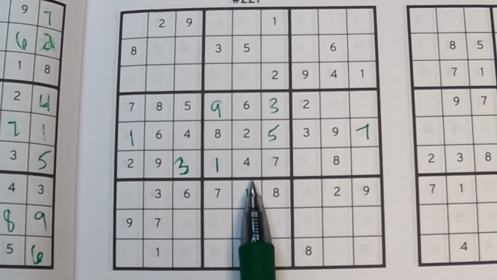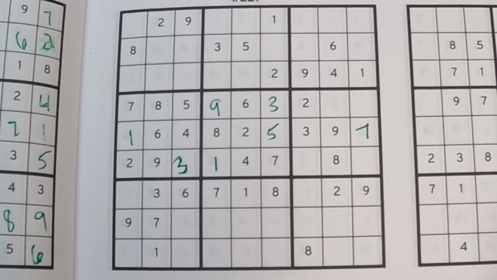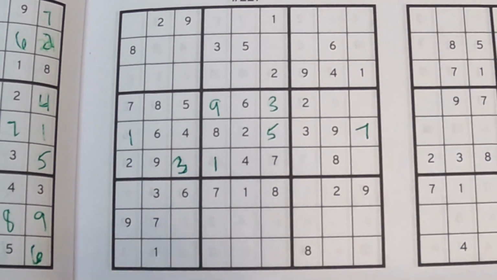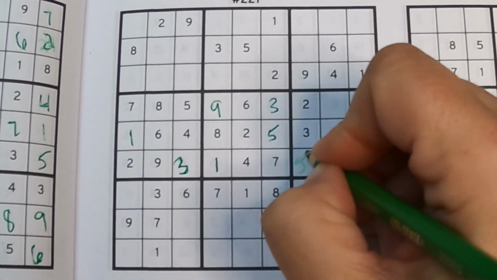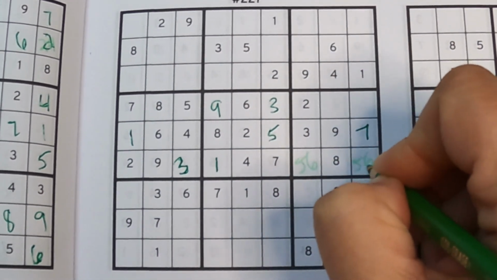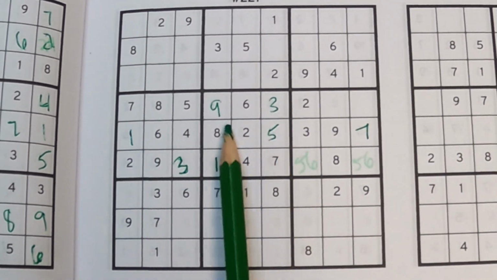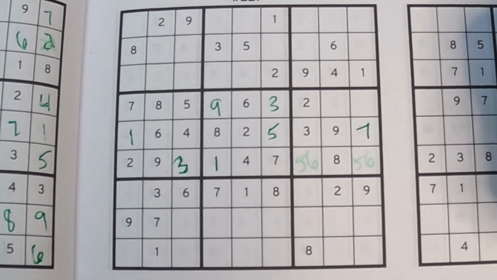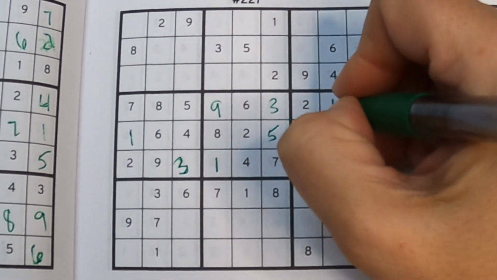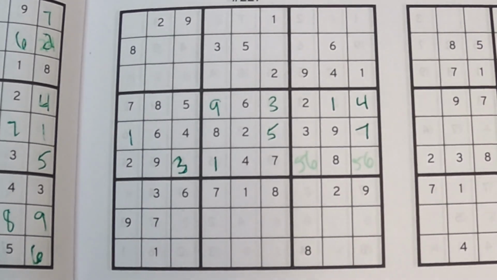If we look at this row now, we're missing 5 and 6, and I don't see any help. So 5, 6. For this row, we're missing 1 and 4. We've got a 4 here, so 1, 4.